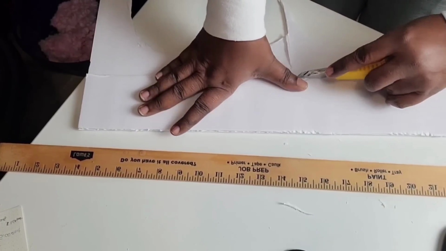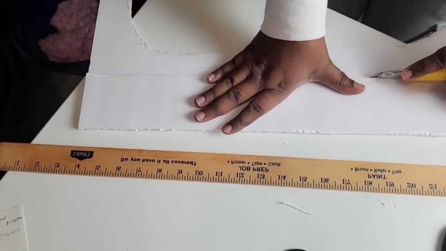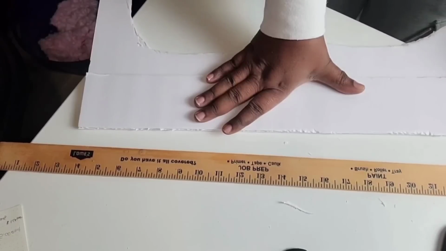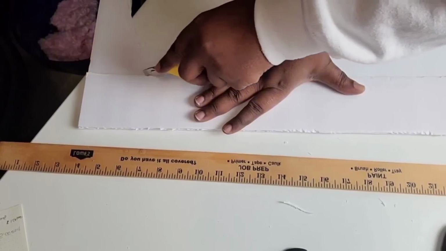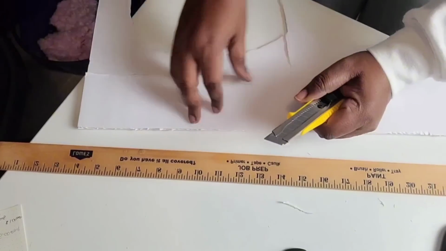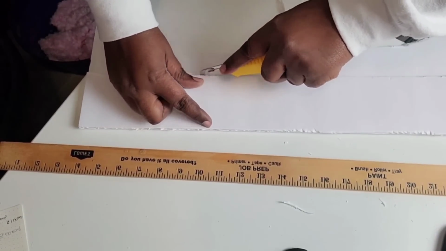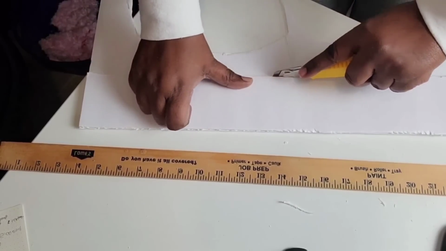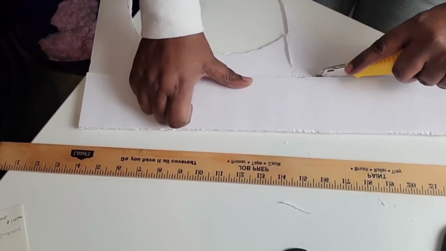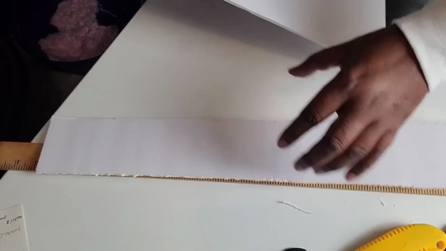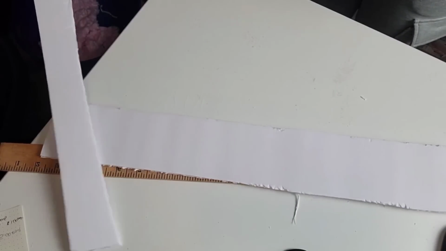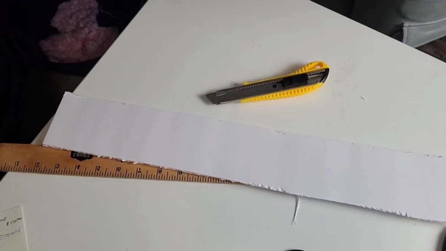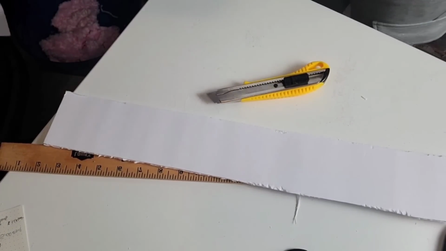We're going to utilize all of it. Once again, throw that on over there.